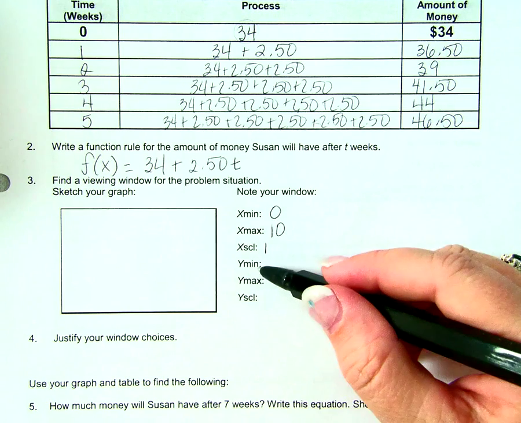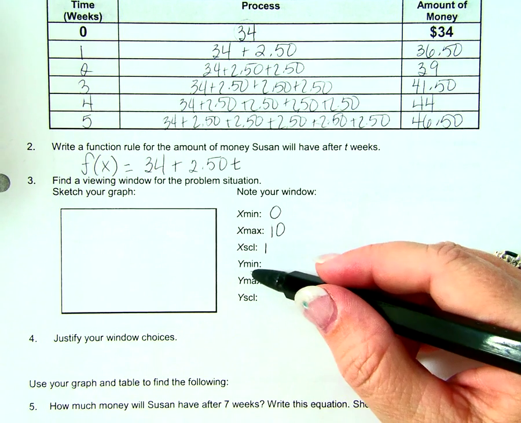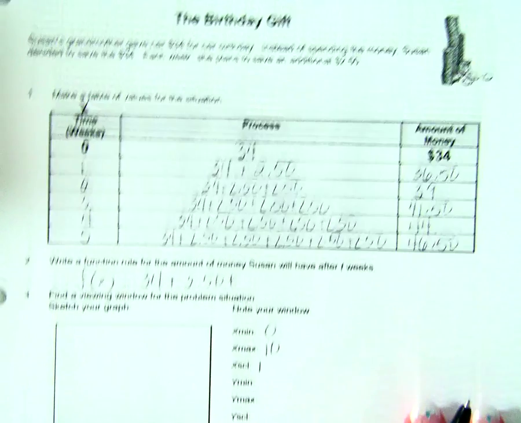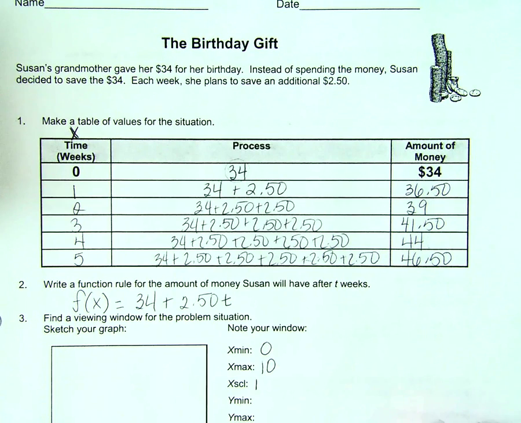Y minimum. Based on this problem right now, what's the lowest y value we want? I'm hearing lots of 34s. Okay? And in some cases that would be okay. I also heard a 0. In some cases that would be okay.